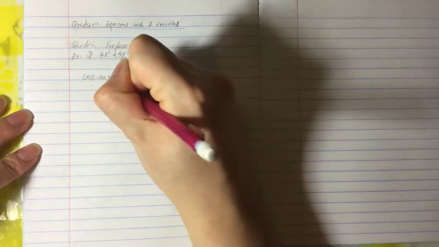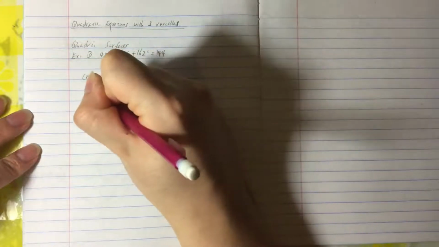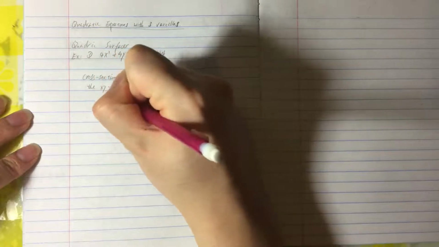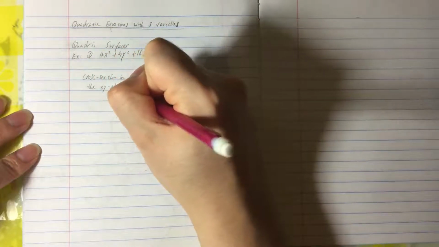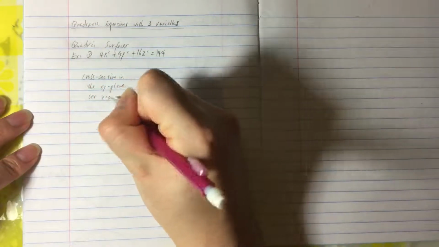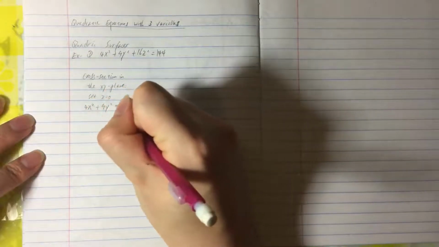For the cross section in the xy plane, set z equal to 0. If I plug in z equals 0, I have 4x squared plus 9y squared equal to 144. This equation represents an ellipse in the xy plane.